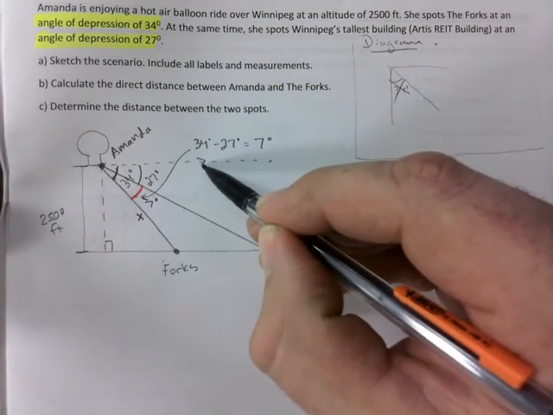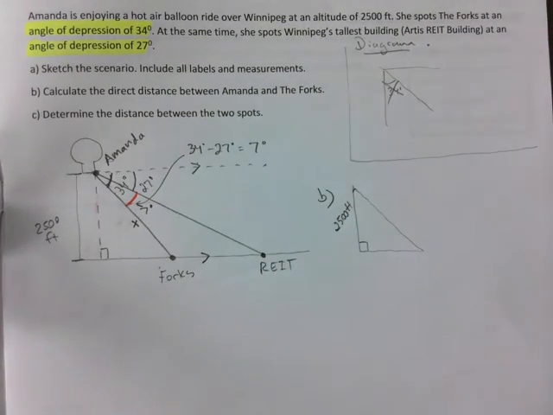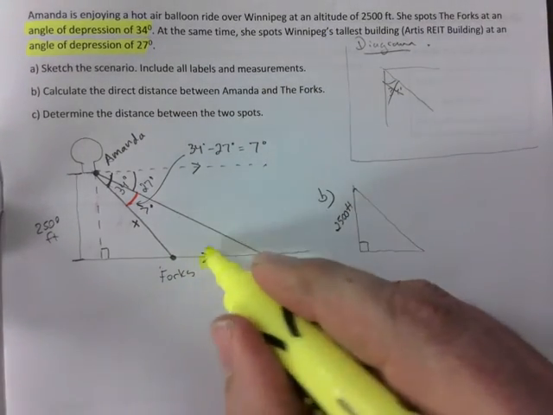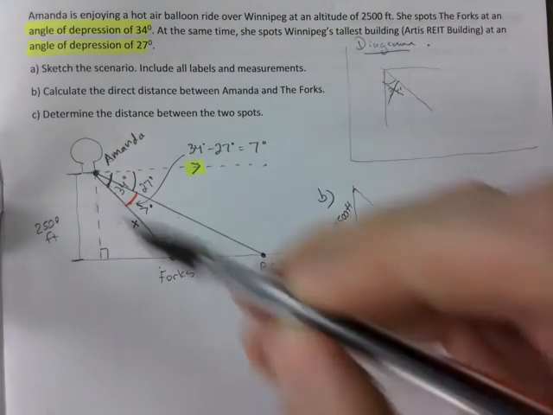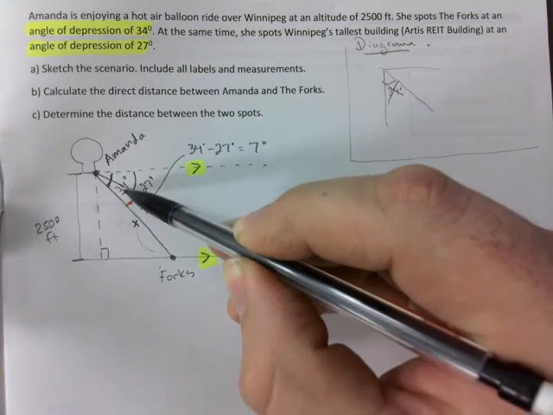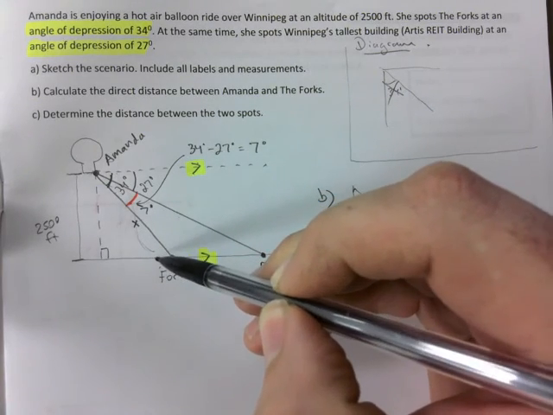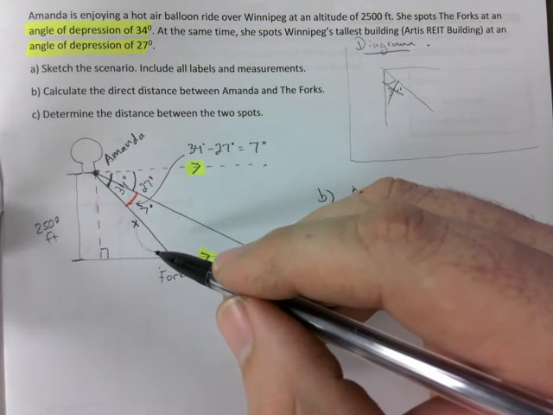This line is parallel to this line. Oh no. Oh no. Right? Would you agree that the horizontal line at the top is parallel to the ground? So what do we call that when we bring it in like this? Alternate interior.